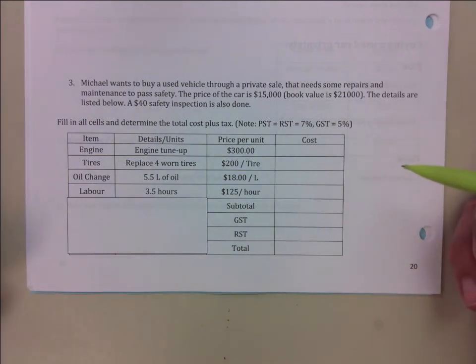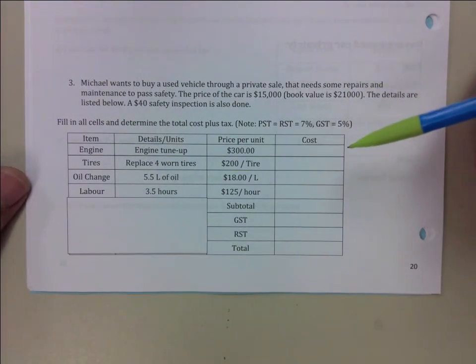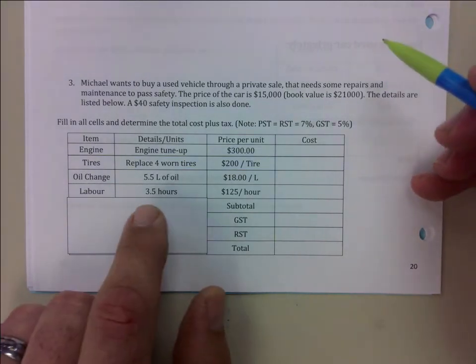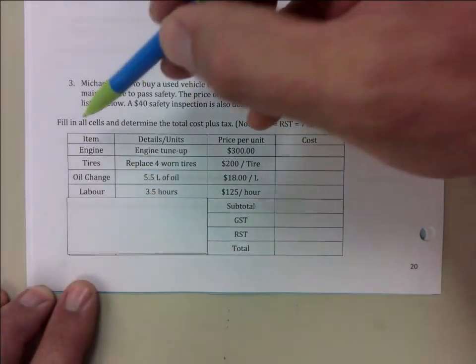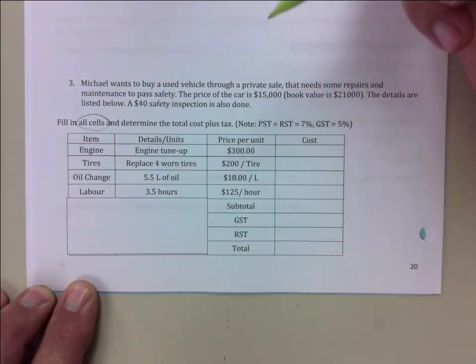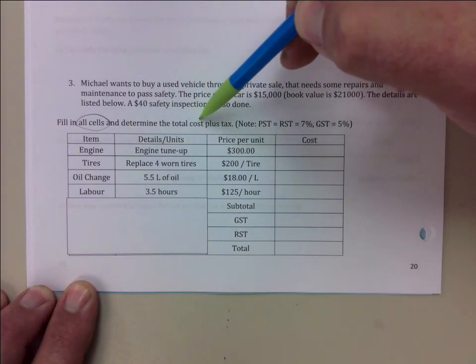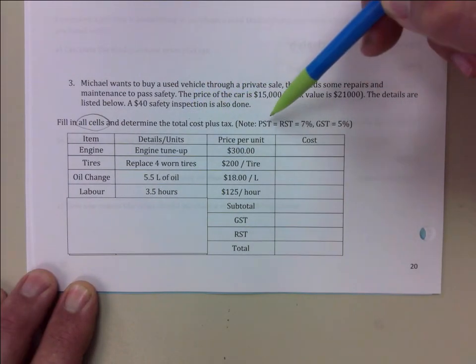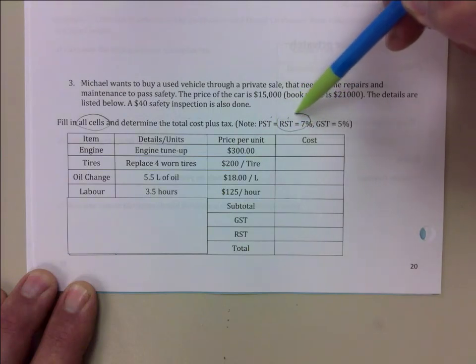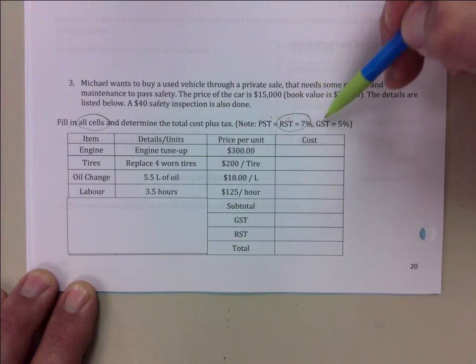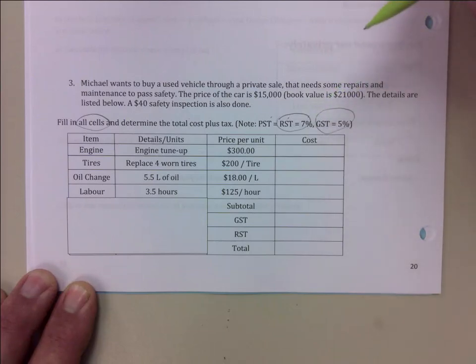I just have to talk to the whole class at first, and then I kind of narrow it down to the culprits, okay? So in this case, we're supposed to fill in the cells, okay? And we want the total cost plus tax. We're told that PST and RST are 7%. They mean the same thing. Most of the time, the province will go with RST, and the GST is 5%.